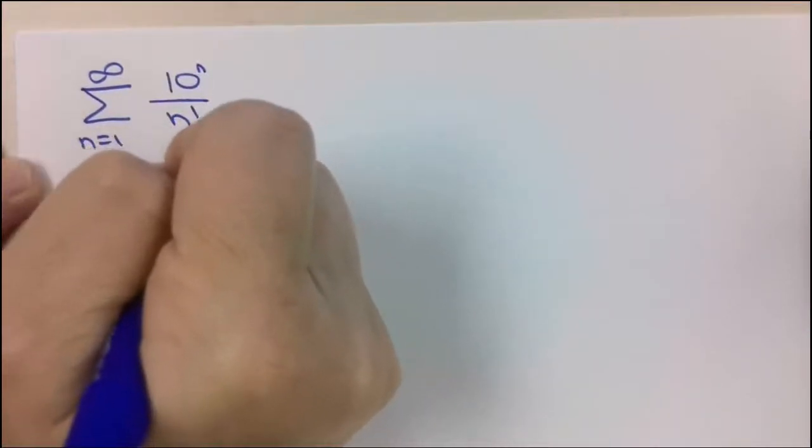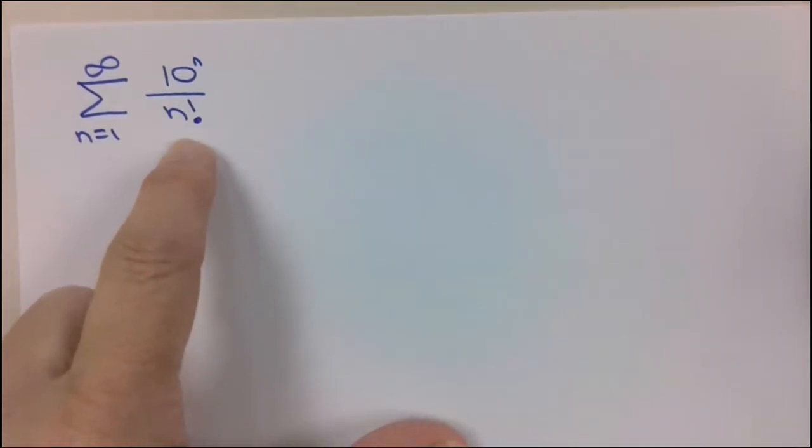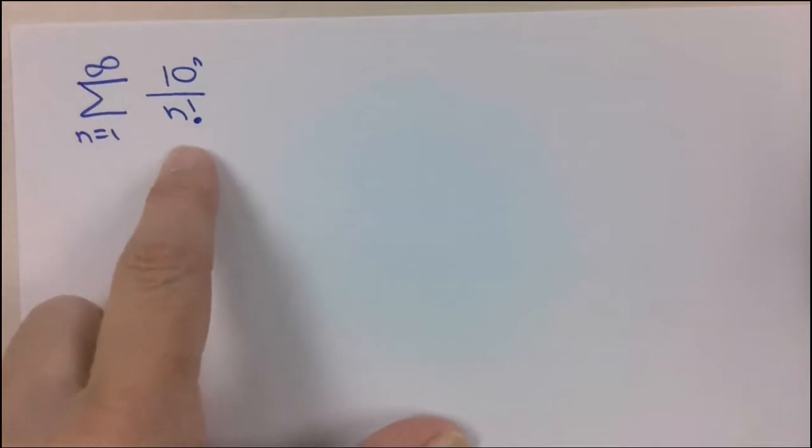So let's look at an example. Let's say that we have the infinite series 10 to the n over n factorial. And I will make a note here that whenever we have factorials in the expression for our infinite series, the ratio test is your choice for determining convergence or divergence. If you've got factorials, ratio test is the way to go.